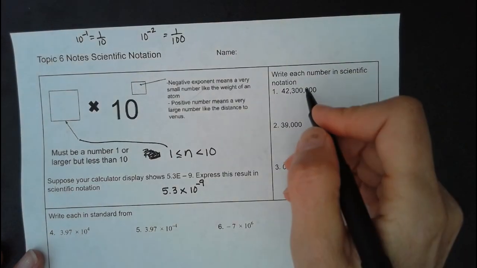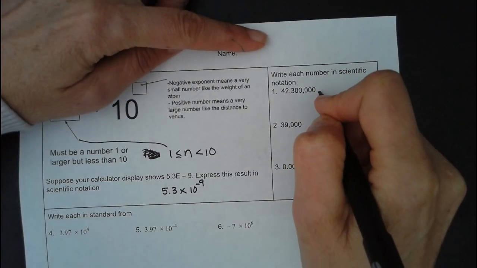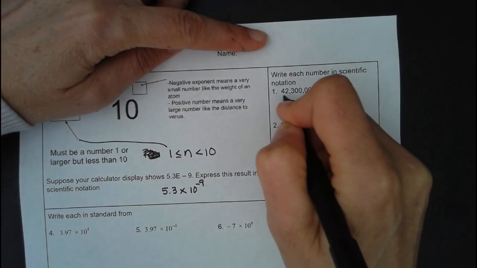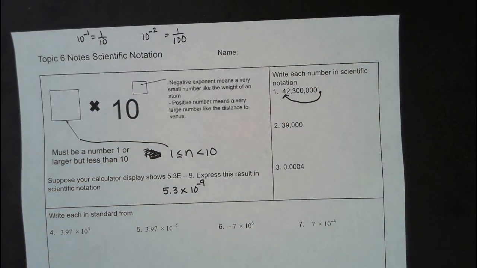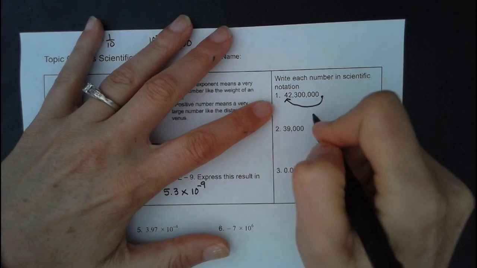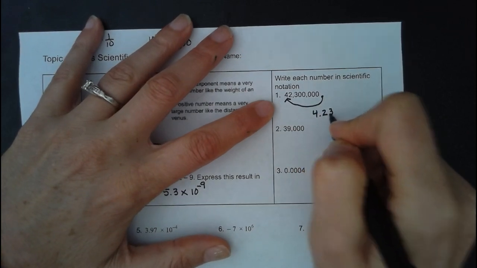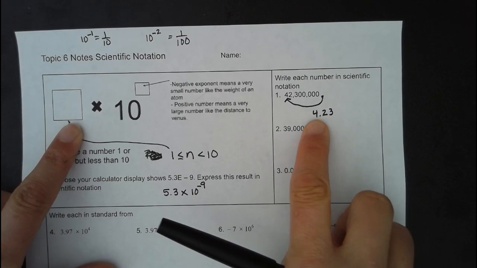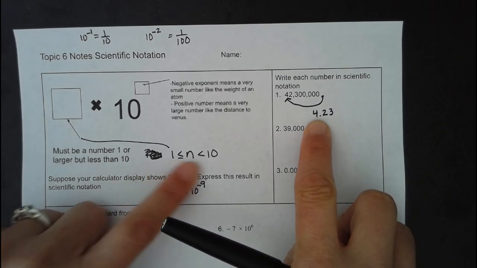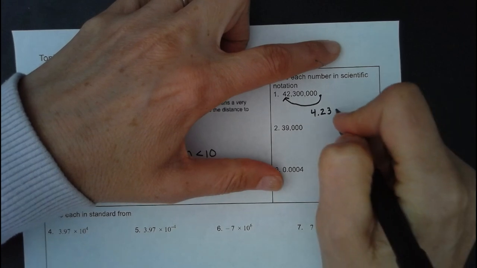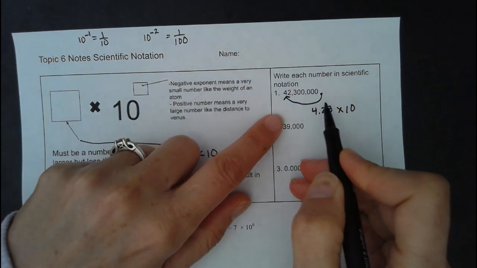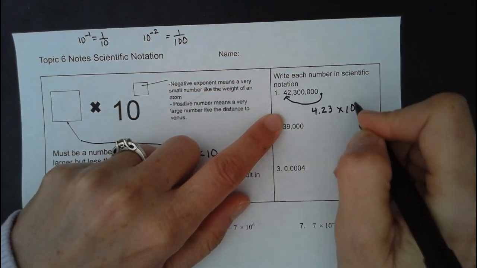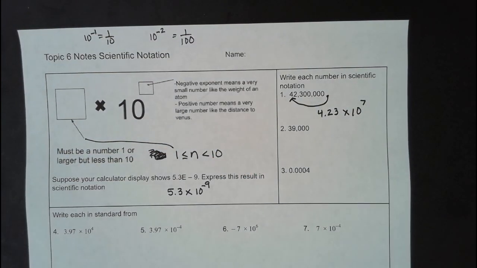So when we're writing these in scientific notation, we are really just counting up decimal movements. We want to move the decimals so that there's only one digit in front of the decimal point. So I would move it here because I need only one digit in front of the decimal point. 4.23 is between 1 and 10. And then I'm going to put times 10. And then this power represents how many times I move the decimal point over, which was 7.